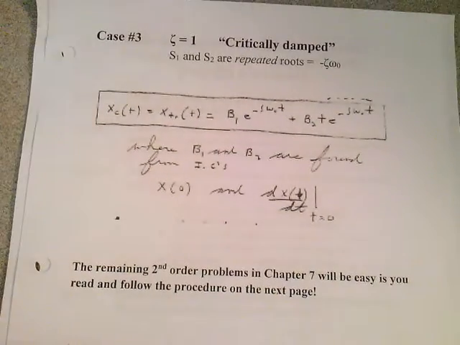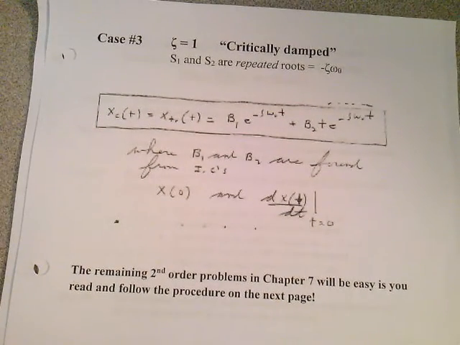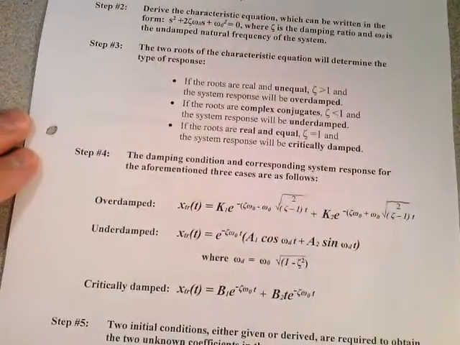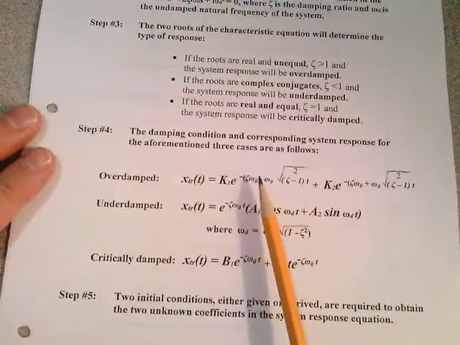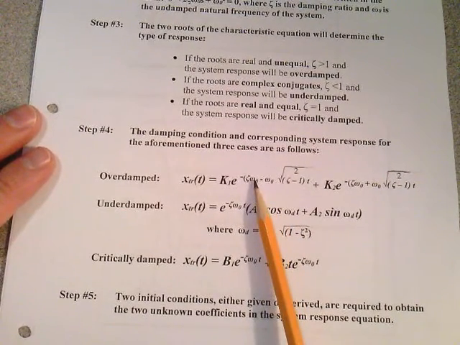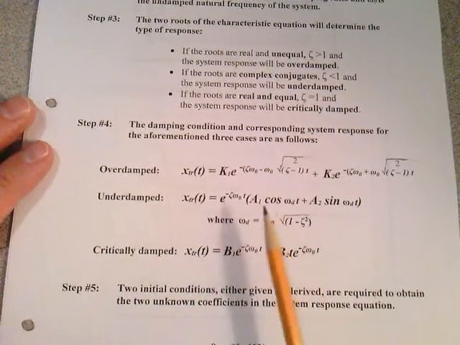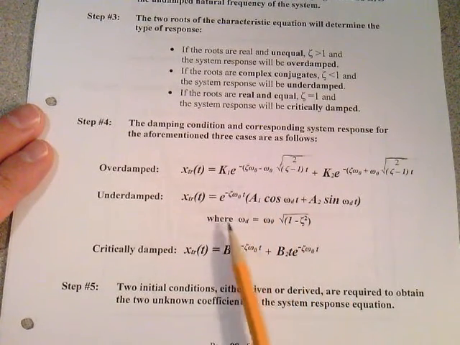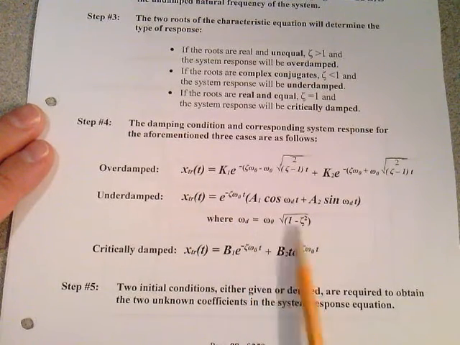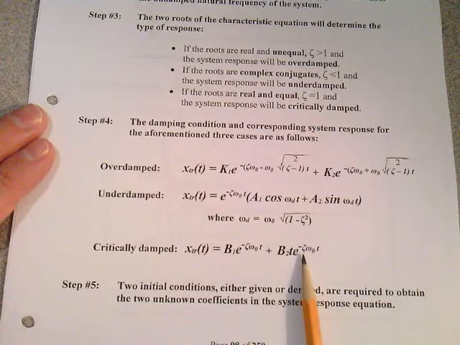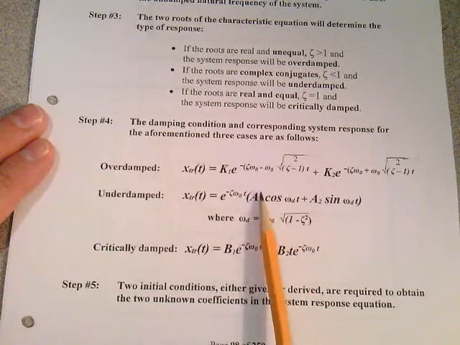Now, each one of these cases, case 1, case 2, and case 3, there are the formulas for them right here. You can see them down here. Here's your overdamped. Here's your underdamped, where we defined omega d, the damped natural frequency, equal to this. And here's your critically damped solution. I just put them here so it's easier to see.